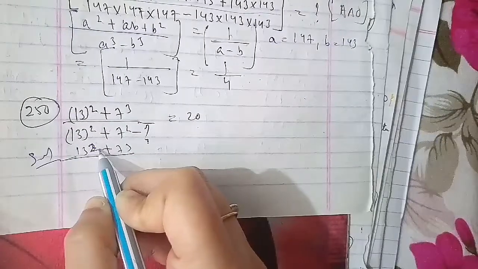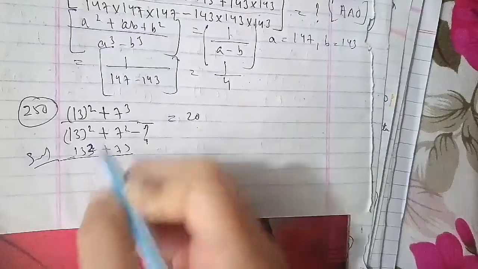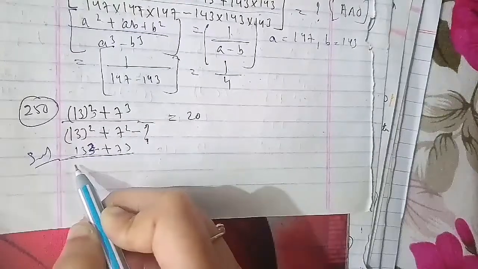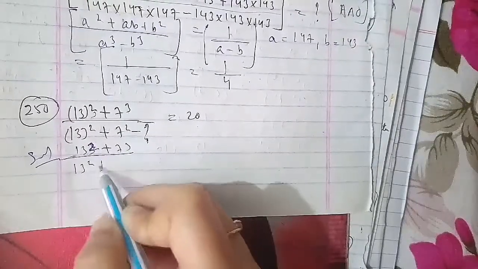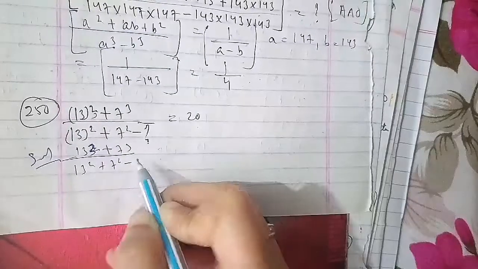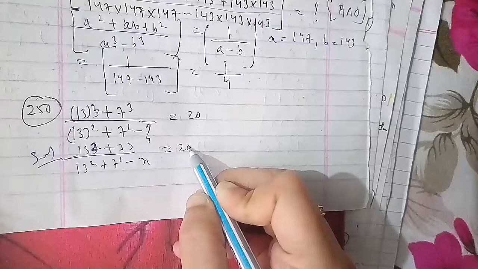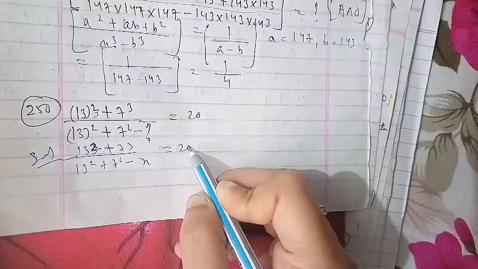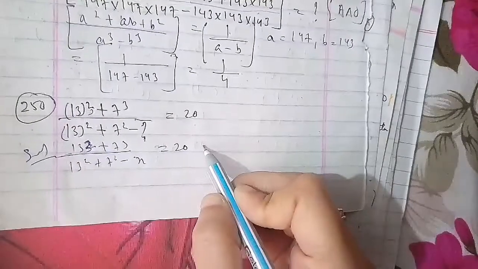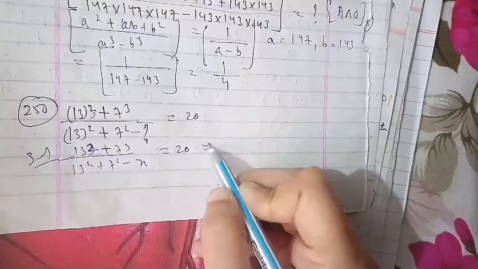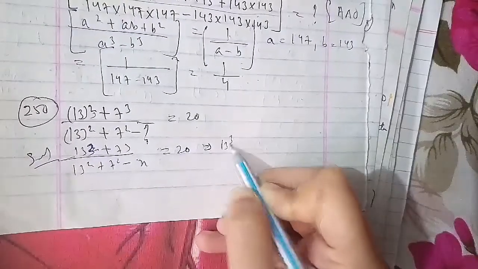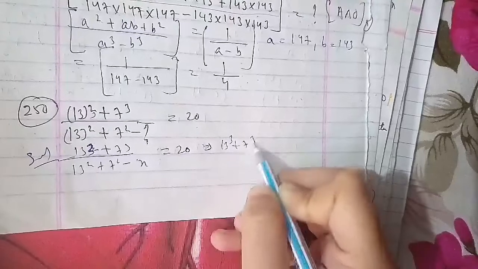Further, we'll go ahead: 13 cube plus 7 cube whole upon 13 plus 7 equals 13 square plus 7 square minus x. This will come here, and we'll go ahead with the right hand side as well.